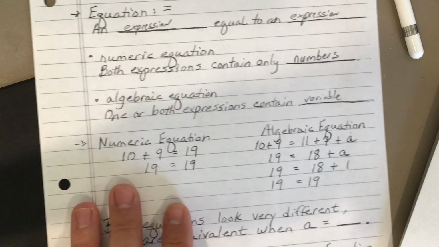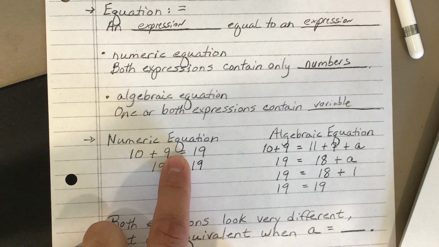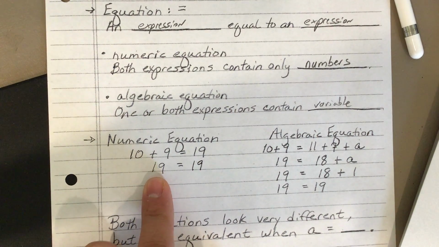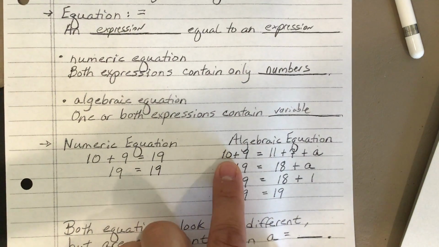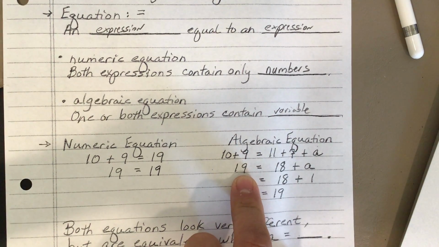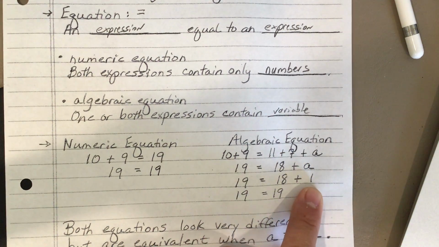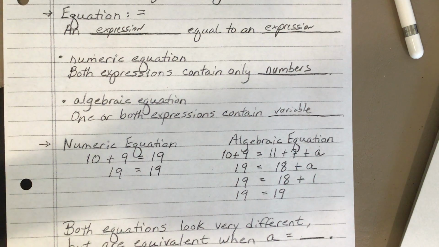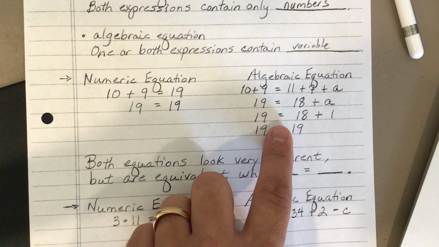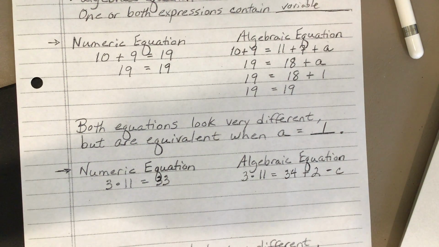Okay, so an example, 19 and 10 plus 9 are equal, so it is an equation, it has an equal sign, contains only numbers, a numeric equation. This one still has 10 plus 9 here, and it has 11 plus 7 plus a. So 10 plus 9 is 19, 11 plus 7 is 18, so what does a have to be? 1. 18 plus 1 gives you 19. So both equations look very different, but notice they're both equivalent, but it has to be when a equals 1. If a wasn't 1, they would not be equal.